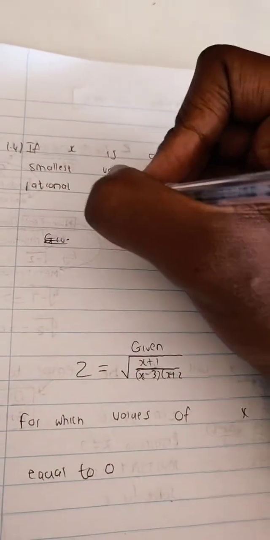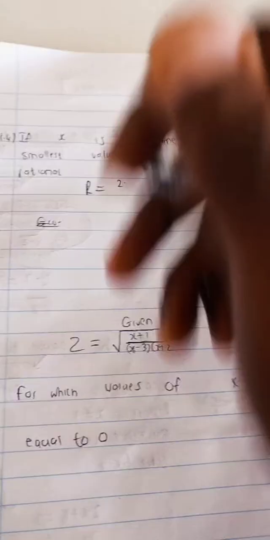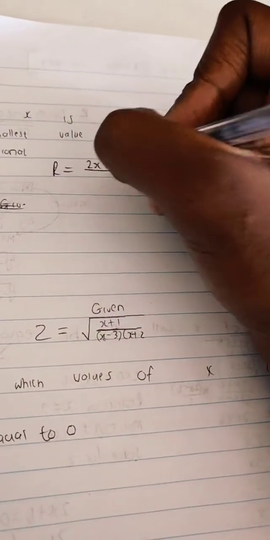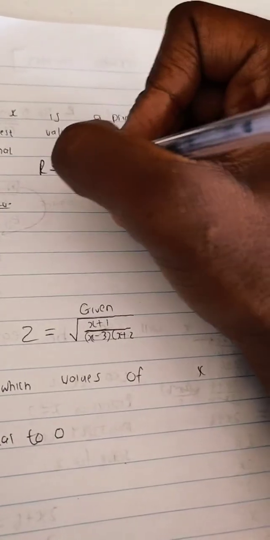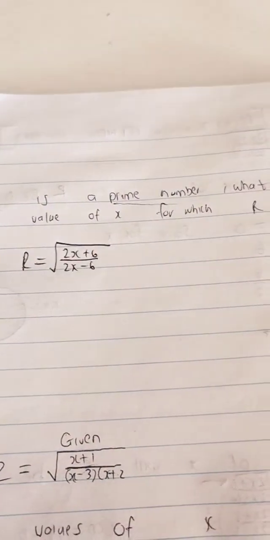Now, you see, you guys think your definition of numbers is not important. Your definition of numbers is so important. You guys need to know your numbers. So what is a prime number? Do you still remember what a prime number is, guys?